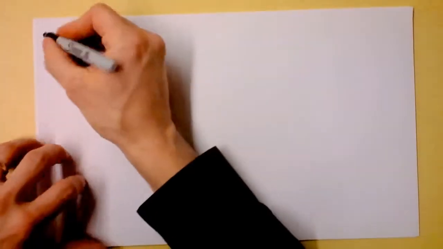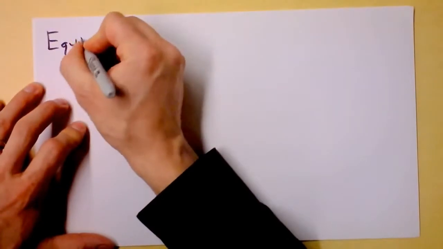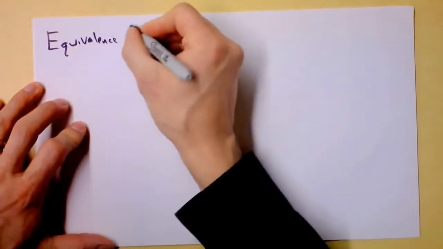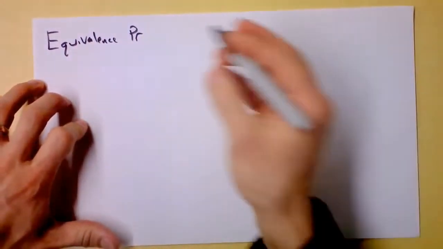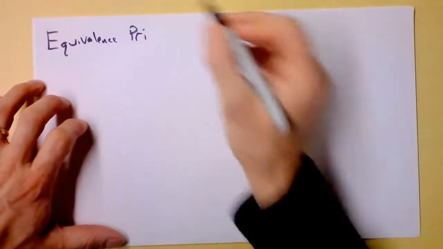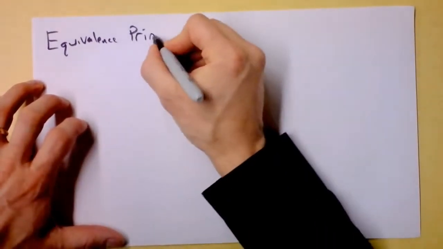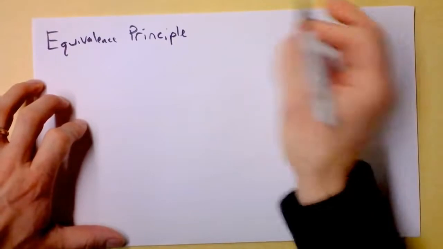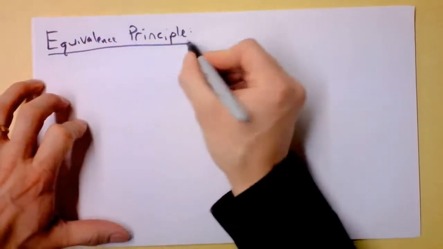What's even more shocking is this. Einstein says, and this is what we're going to call the equivalence principle. There are lots of cool names like the Galilean equivalence principle, the weak equivalence principle, the strong equivalence principle. And we're going to call the equivalence principle this.